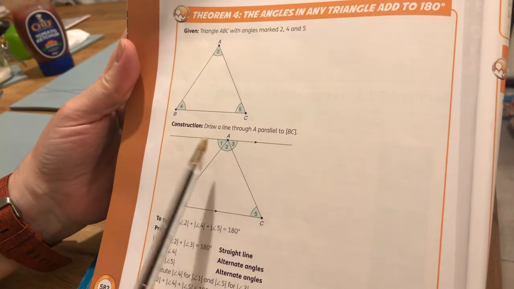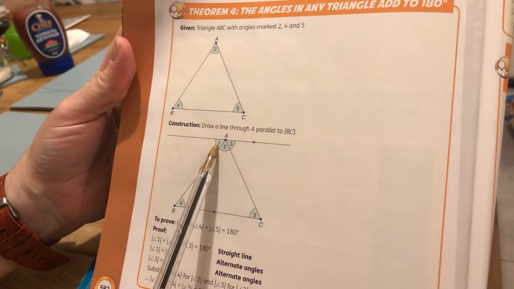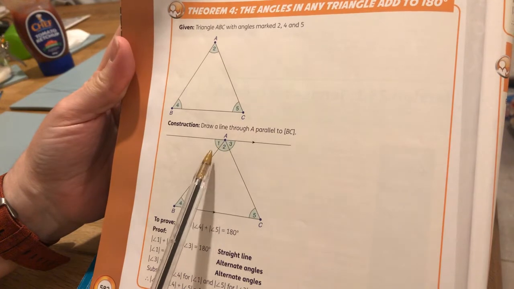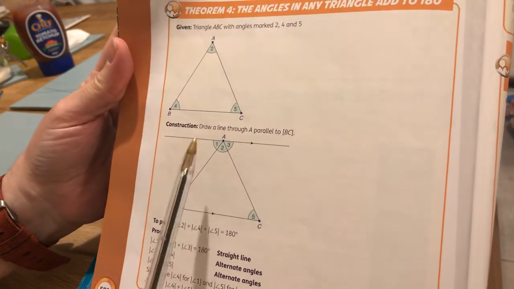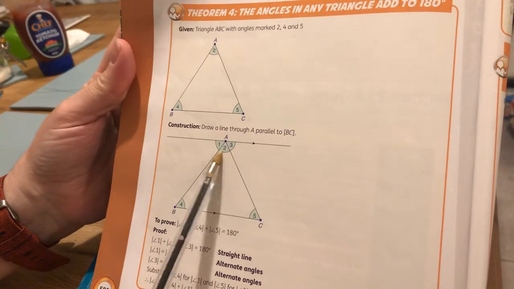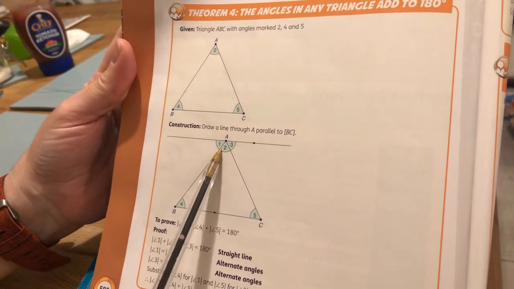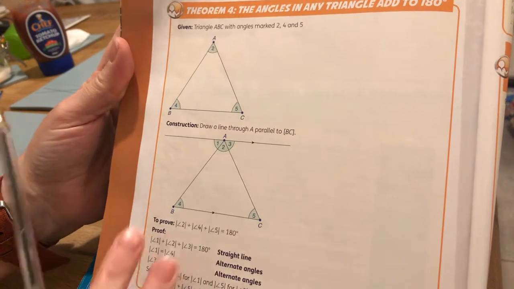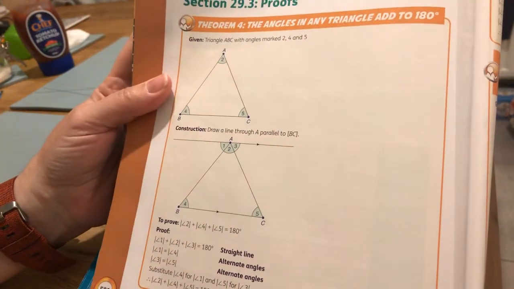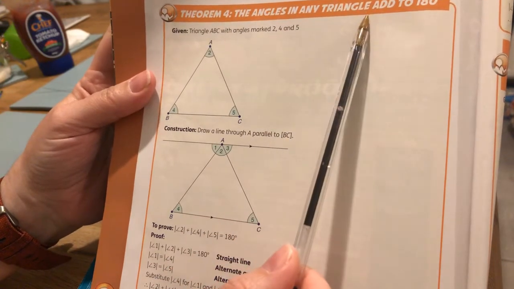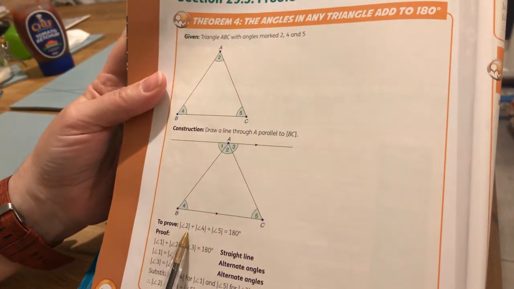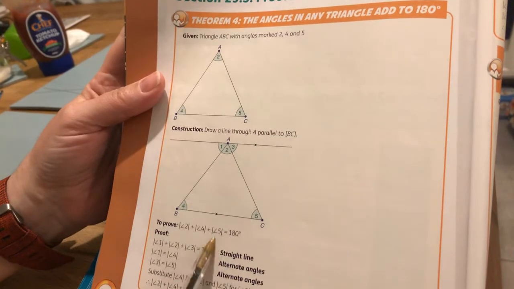What do I know? They've numbered these angles 1 and 3. You could have numbered them 7 and 8, whatever numbers you wanted. What do I know about these 3 angles? Well, they're on a straight line, so I know that they'll add up to 180, and that's going to be the key to proving what I've got. The question says I'm trying to prove that the angles in any triangle add up to 180. So I'm trying to prove that 2, 4 and 5 add up to 180.